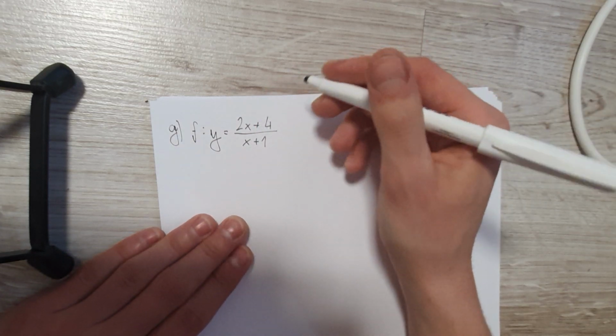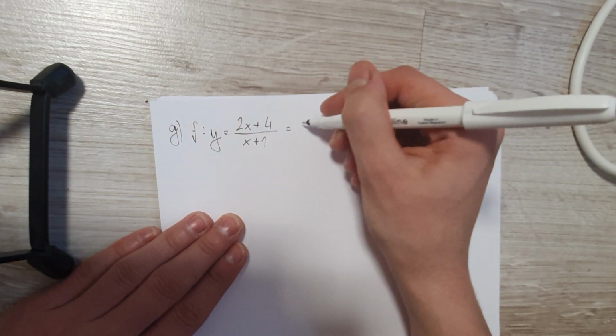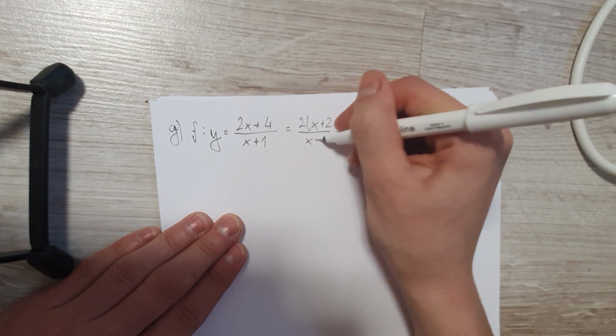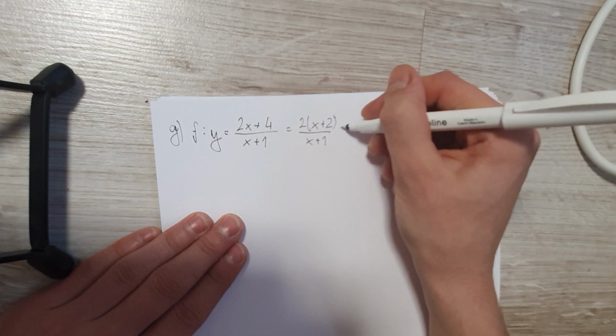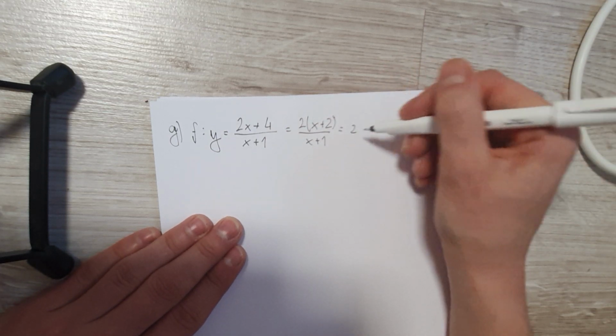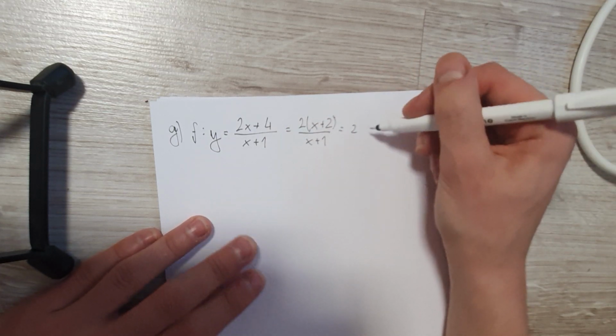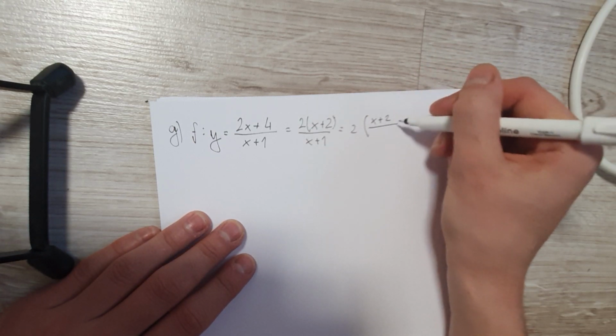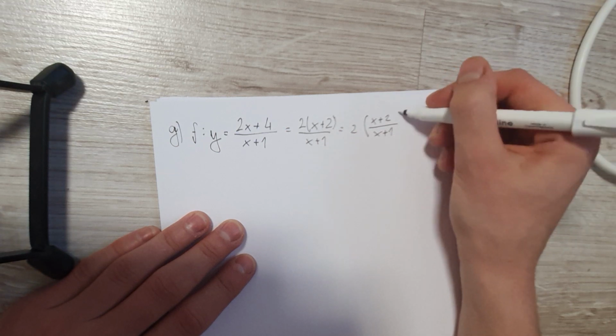I will get this 2 in front of a bracket, so it will be like 2(x plus 2) over (x plus 1). And I will better get this 2 in front of the whole fraction, so it'd be like 2 times (x plus 2) over (x plus 1).